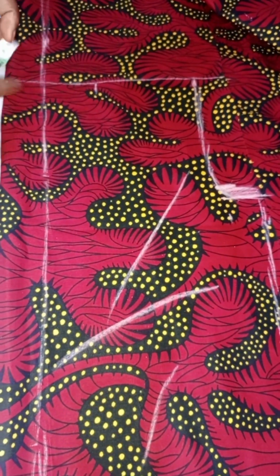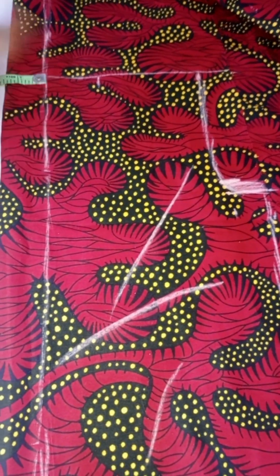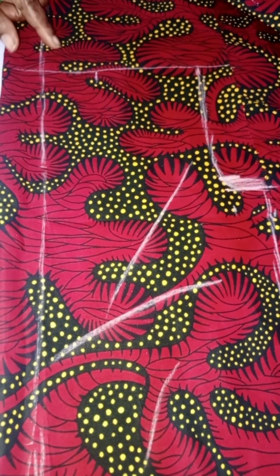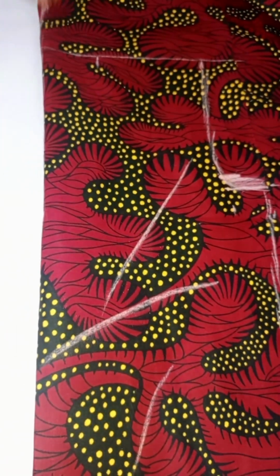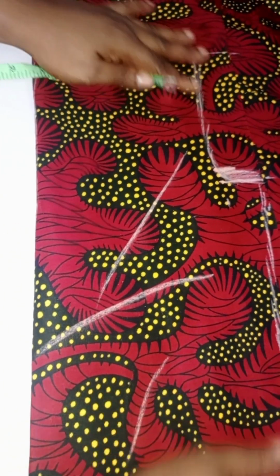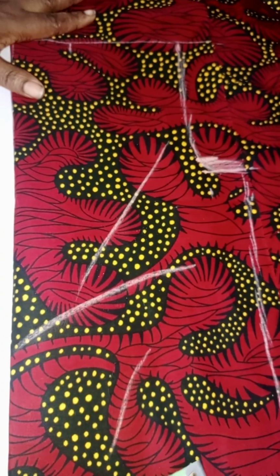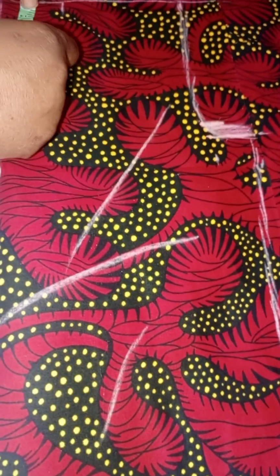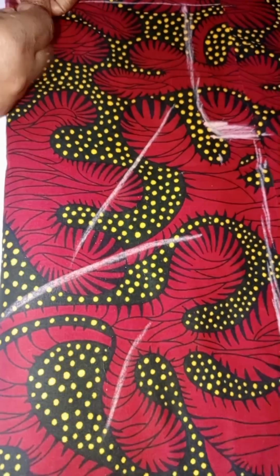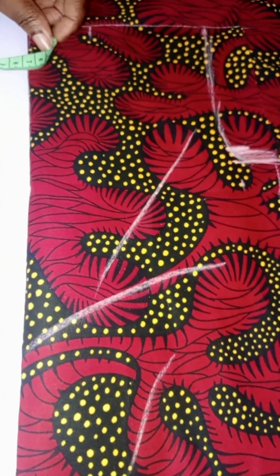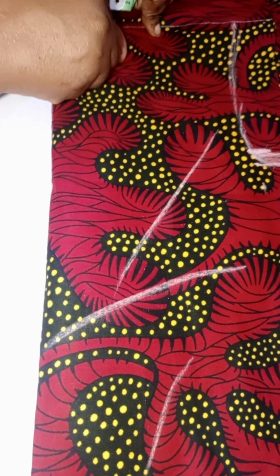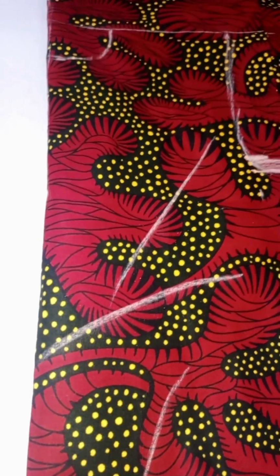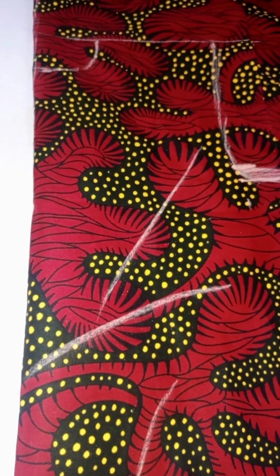Remember, this is your zip allowance, so it's not part of your measurement. In some cases, you might need to fold it in this way, so it will not be counted as part of your measurement. So this is it, and this is the neckline. I use 2 by 2, then I curve it and connect it this way. So you can see this is what I have.